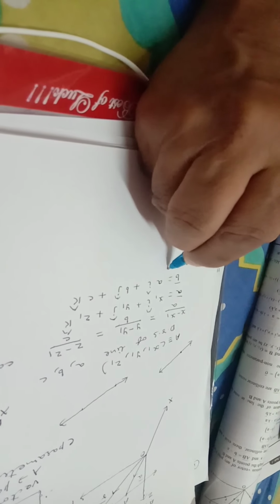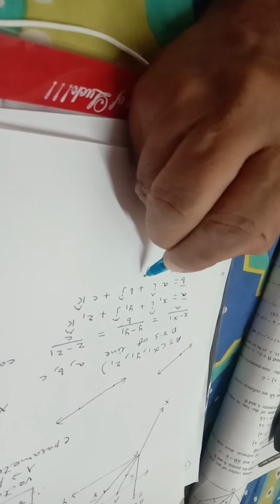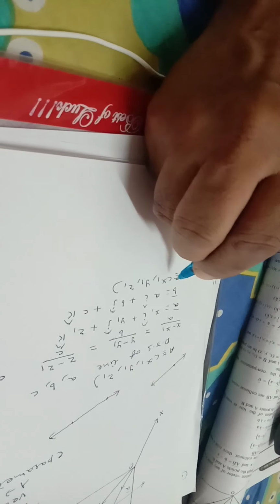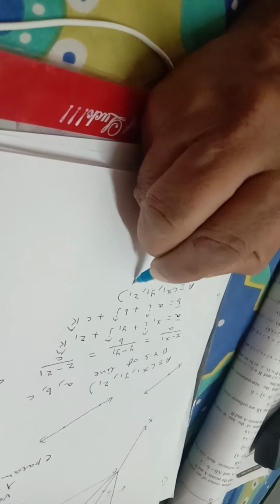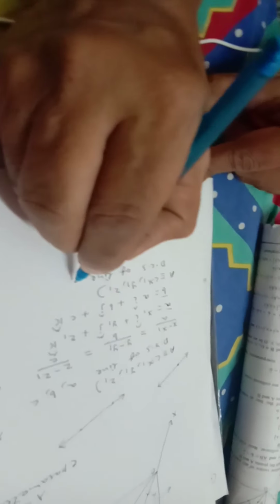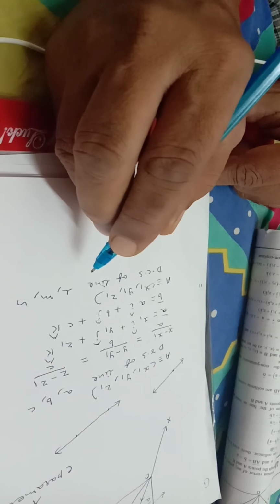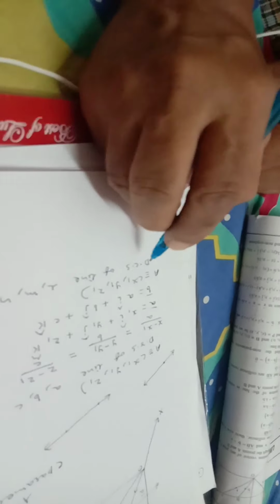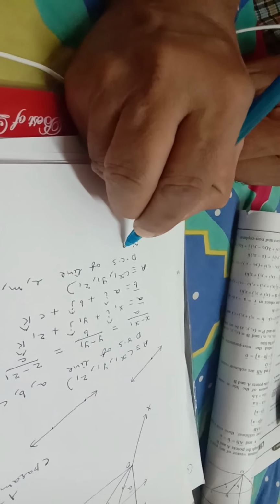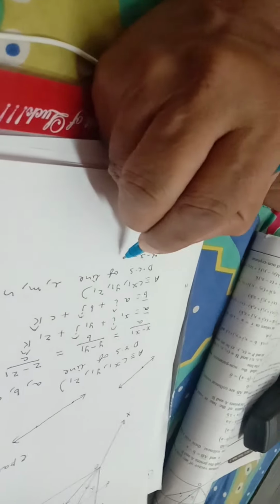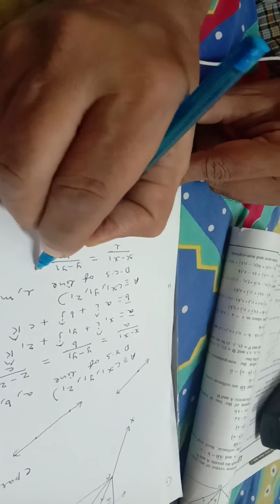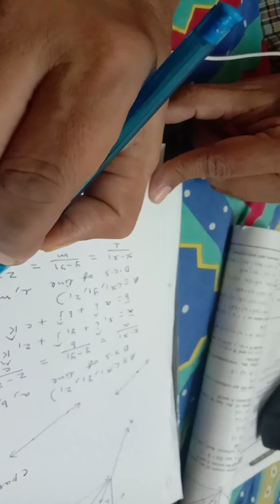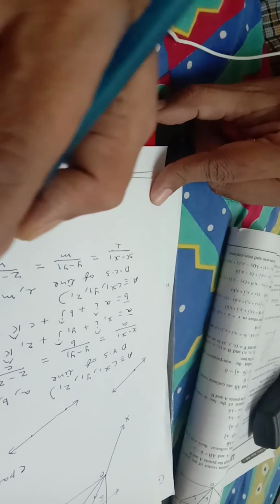If we know coordinates of point in space and instead of direction ratios, if we know direction cosines of line, then also we can write equation of line in Cartesian form. Then equation of line is x minus x1 divided by l equal to y minus y1 upon m equal to z minus z1 upon n.